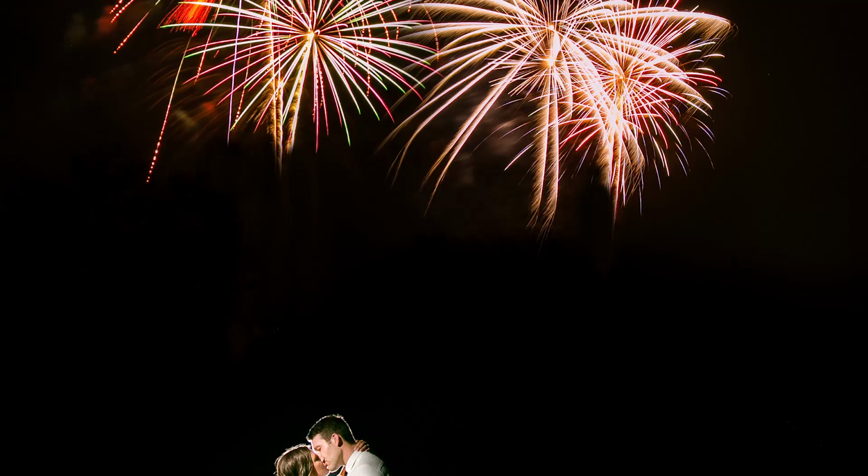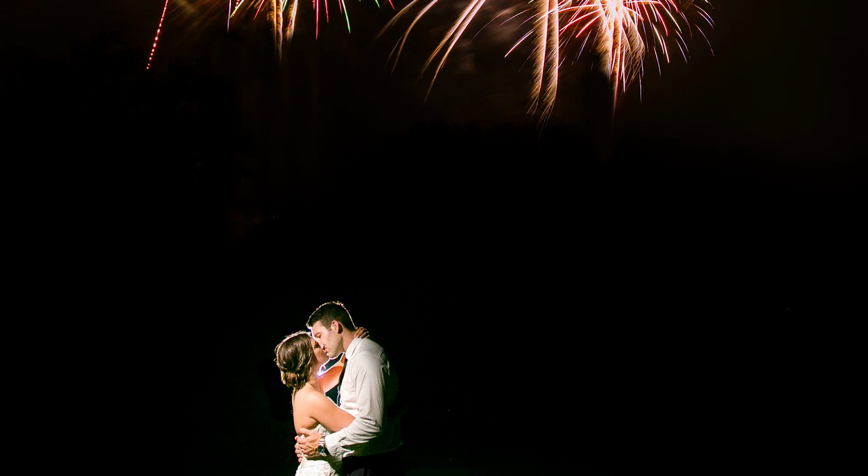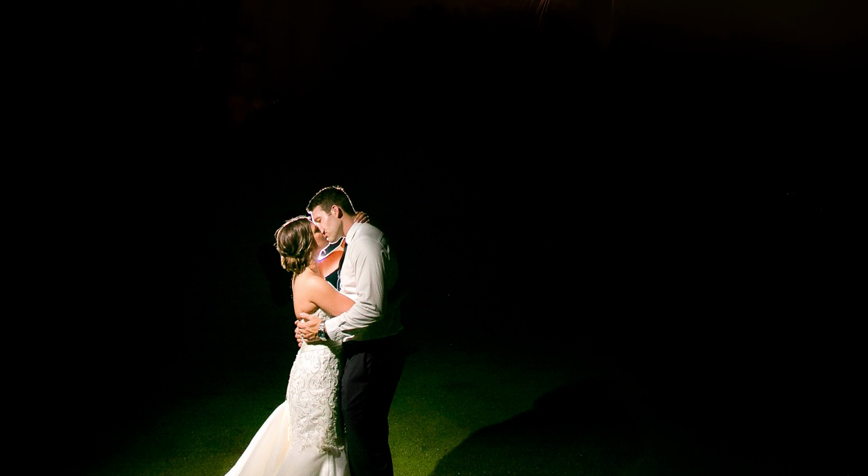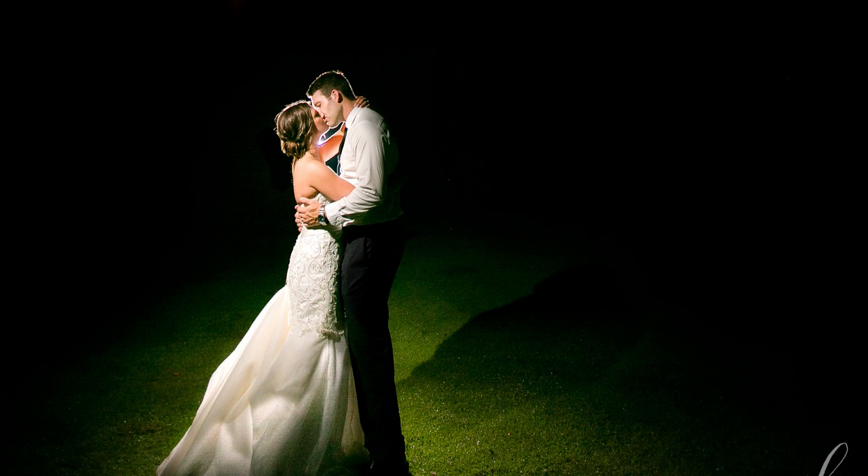Okay, so more multiple light setups. The photo that I have with the couple making out under the fireworks was a 2-light setup. And super easy setup. Both speedlights were bare, by the way. I had one speedlight behind them, backlighting them, and then one on a light stand or a monopod or something. My assistant, again, was holding it up and kind of over top of them.